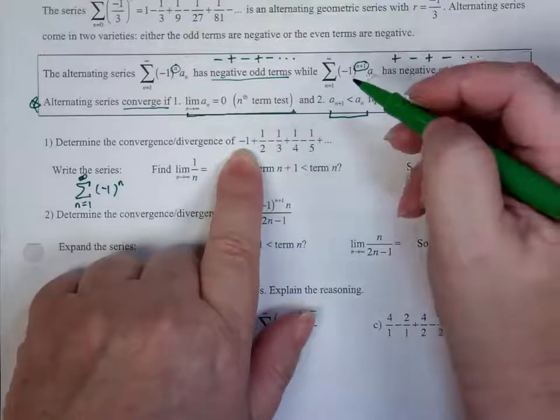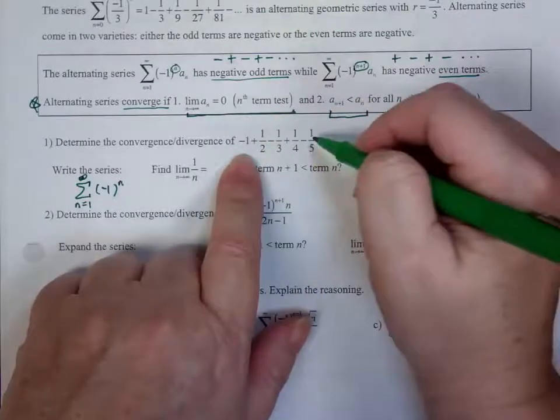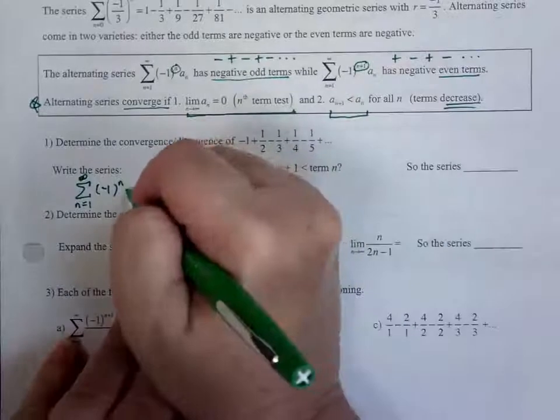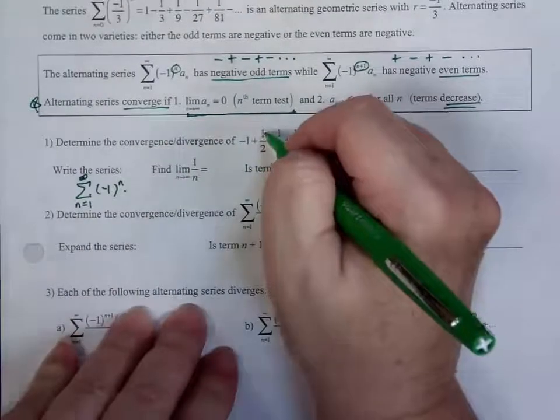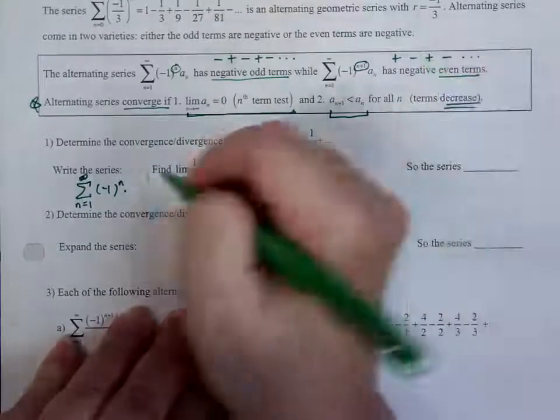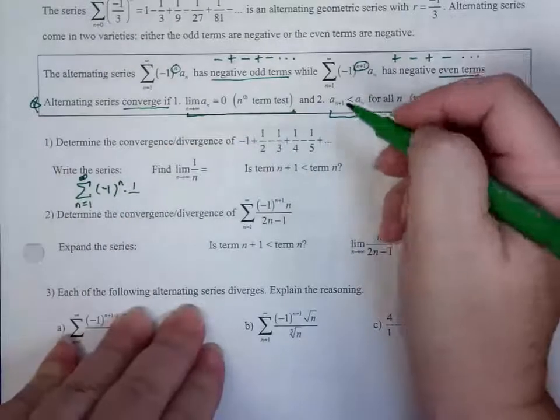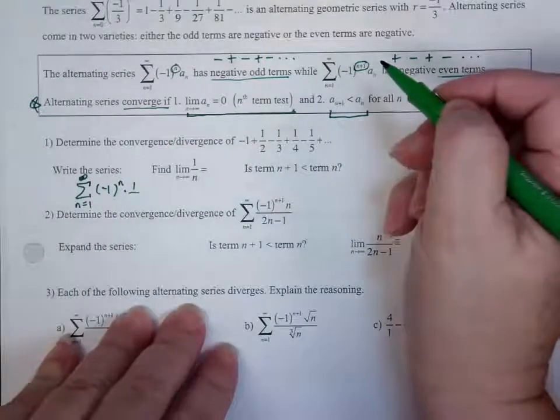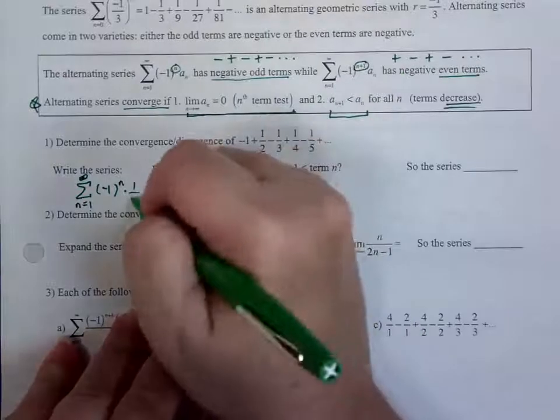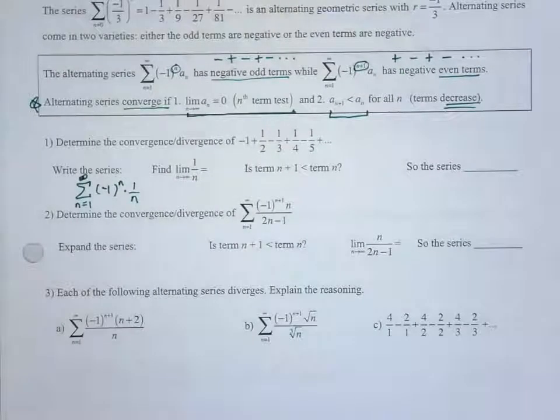Now, ignoring the signs, what's happening here? What's the pattern? What are all the tops of the fractions? 1. What are all the bottoms of the fractions in terms of n? They're just n, aren't they? If I start with 1, they're just n. Okay? So there's the pattern.